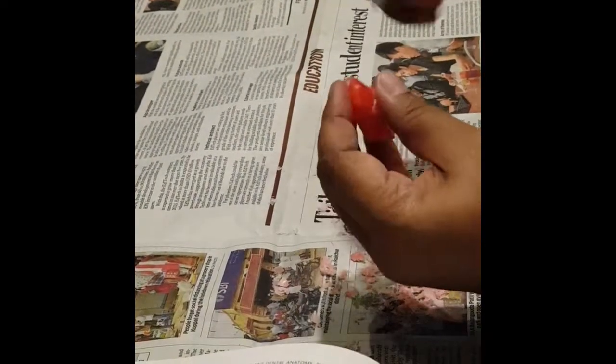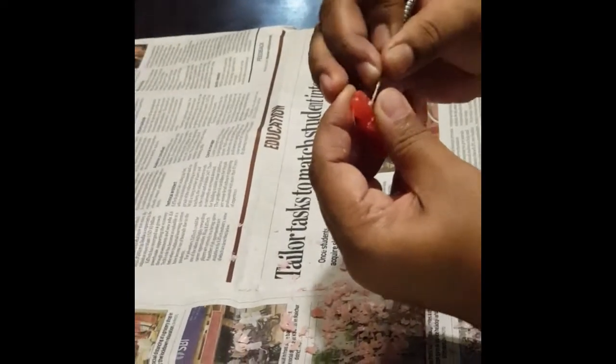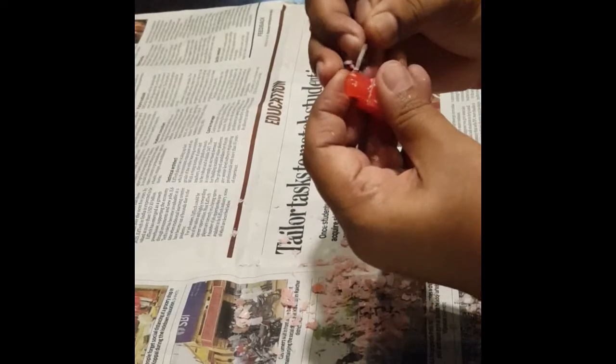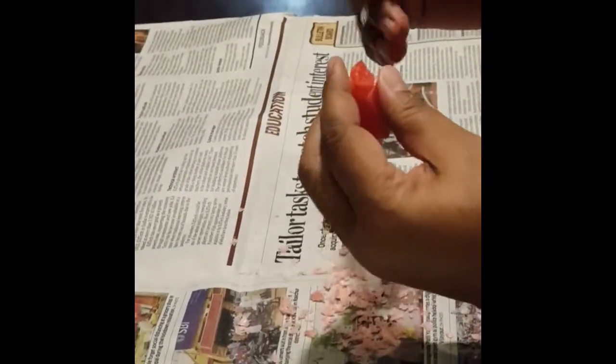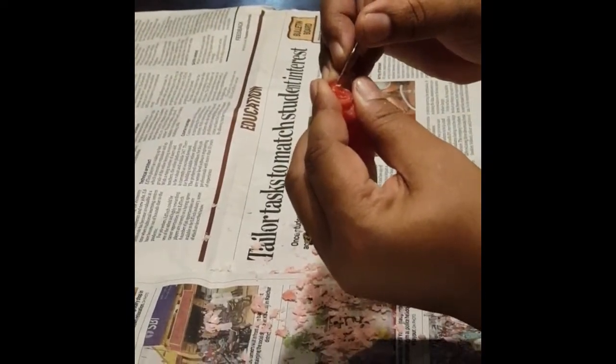Okay, so this is the cusp tip. We'll just finish it from the labial onwards. So this is the cusp tip.